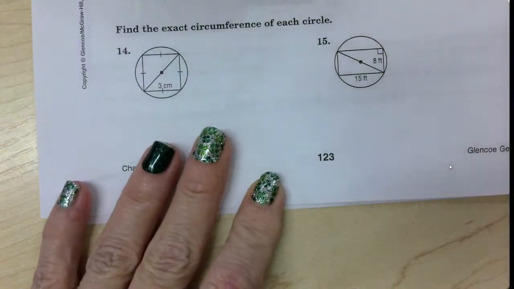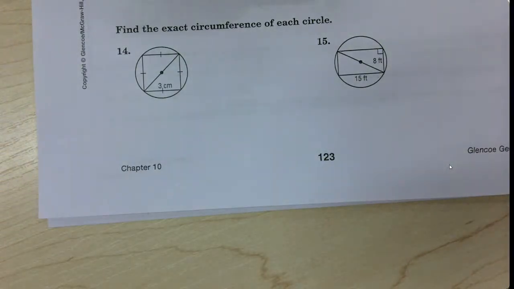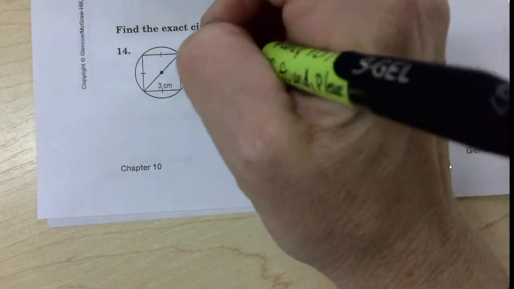Okay, we got 2 more problems to do. Okay, so this is to find the exact circumference of each circle. The exact circumference of each circle. Okay? Now, to find circumference, we need what?